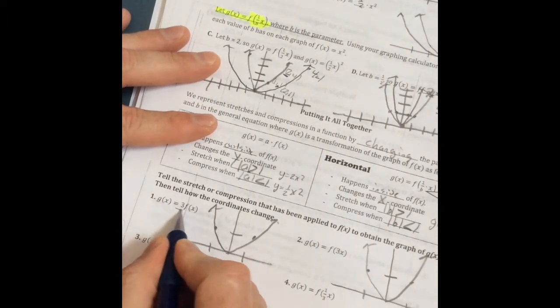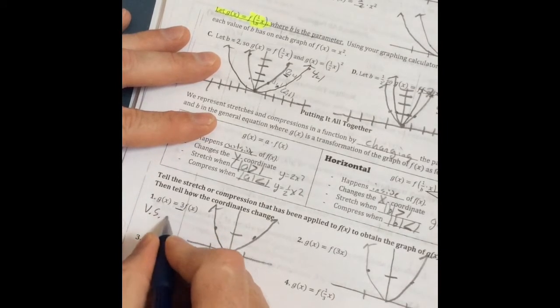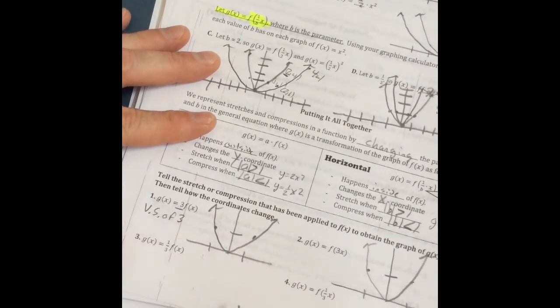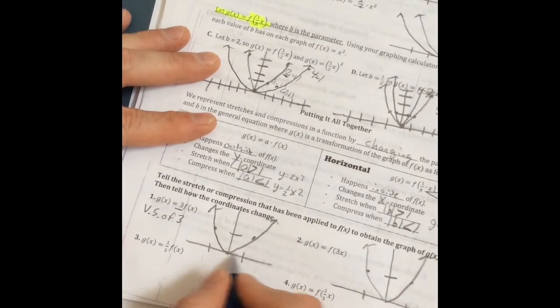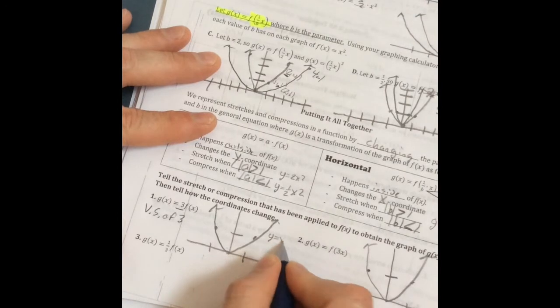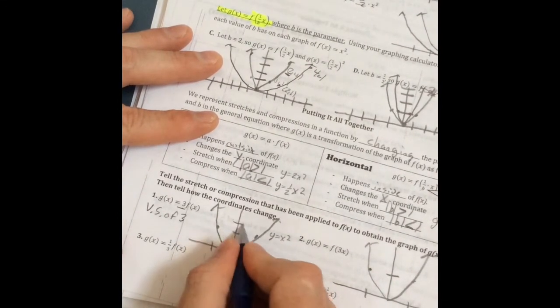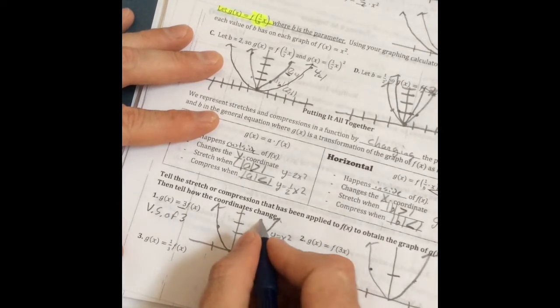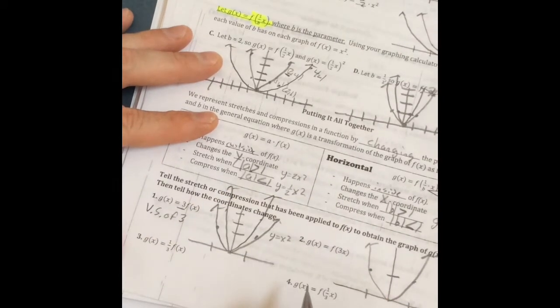So this is my a greater than 1. This is a vertical stretch of 3. That's all I'm going to write. Let's show a vertical stretch of 3. So this is the parent function of y equals x squared. Let's go up. You know what? I'm going to make them a little smaller, but I'm going to put my first dot up there and my first dot up there. So there it is. I've shown a vertical stretch of 3.